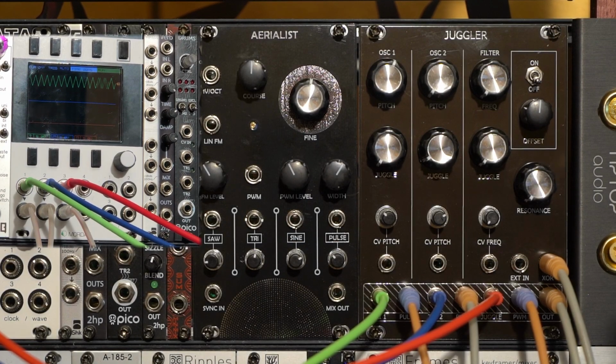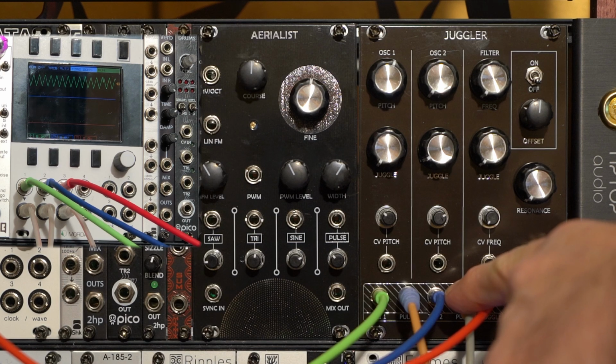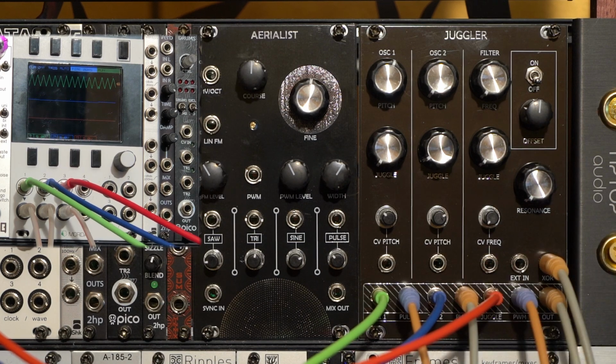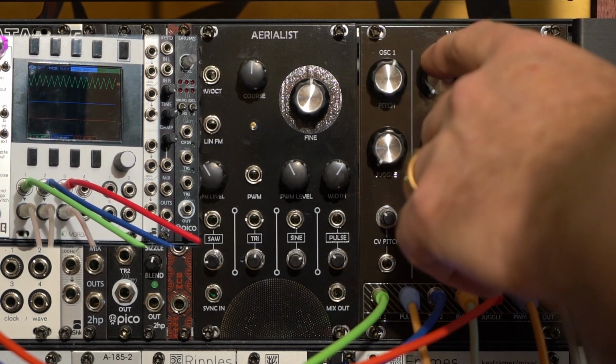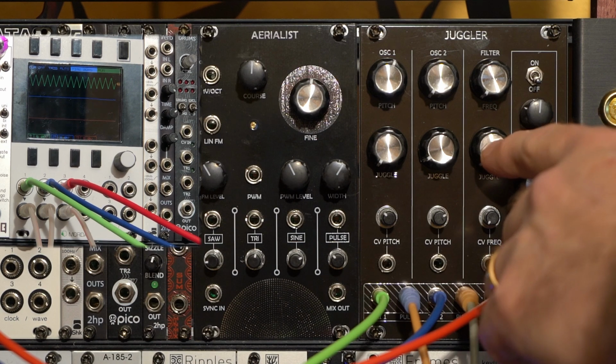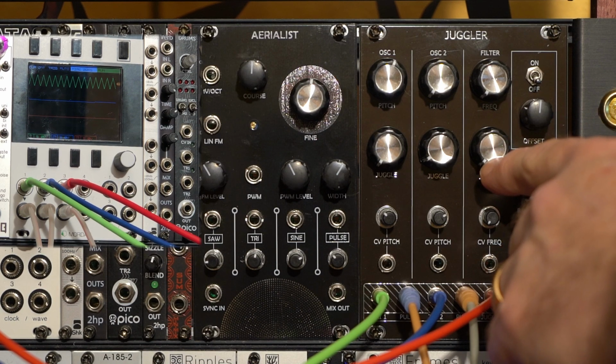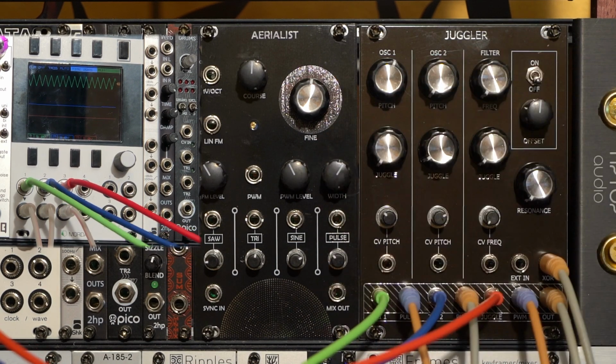What we have here today is the Juggler. The Juggler is a 17 HP, 3 VCO module. So there are 3 oscillators: oscillator 1, oscillator 2, and the third oscillator actually takes the form of a random CV generator, which modifies the other oscillators, and I'll explain to you what that means in a second.